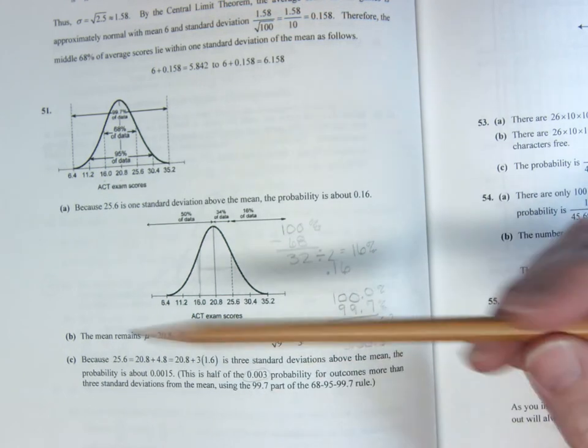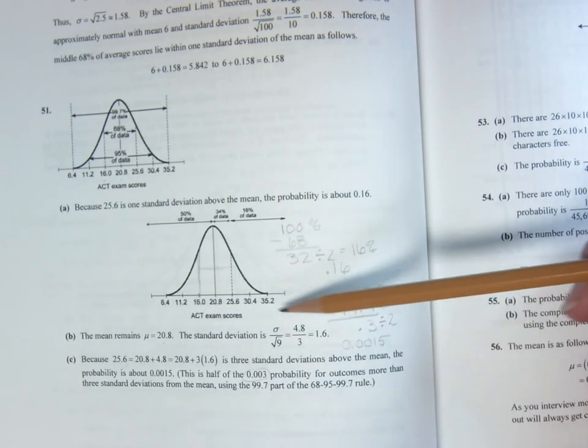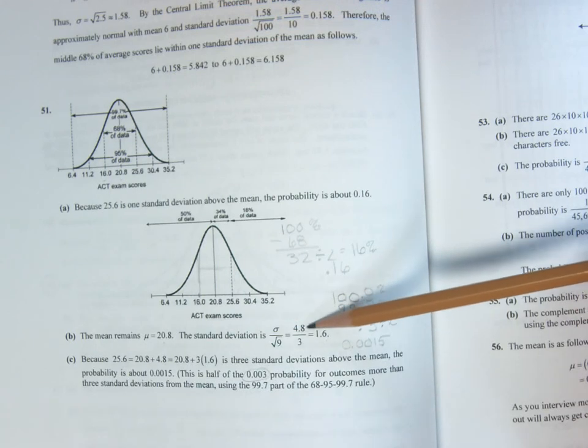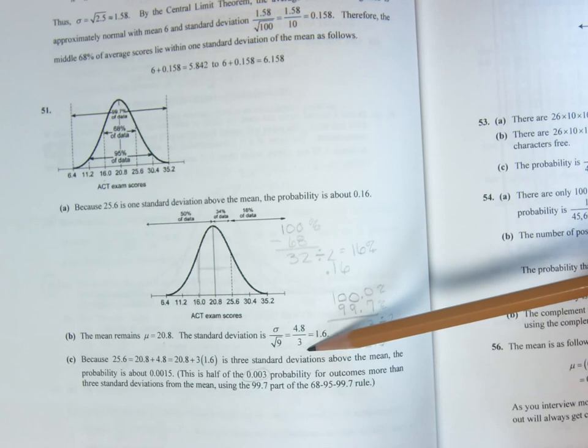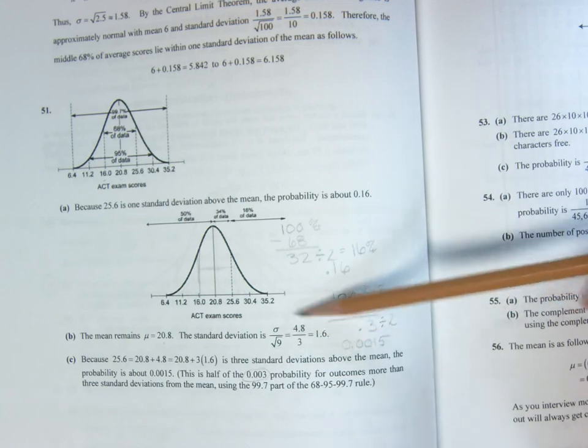Part B. We know the mean is 20.8. The standard deviation, if we take our sample of 9, would be our standard deviation 4.8 over the square root of 9, which is 3. That's 1.6, smaller than our original standard deviation.